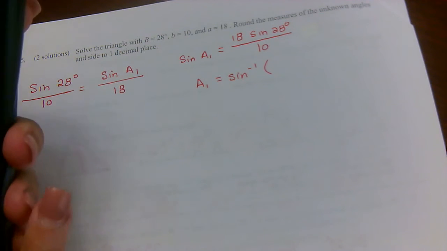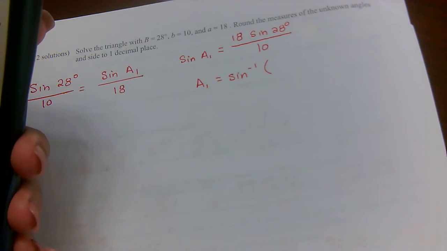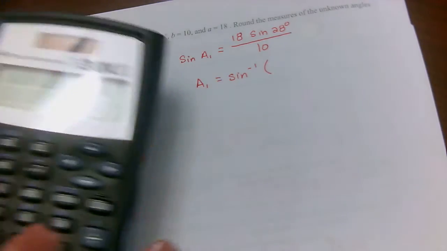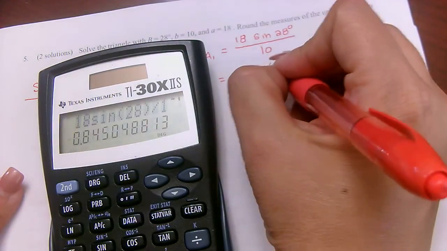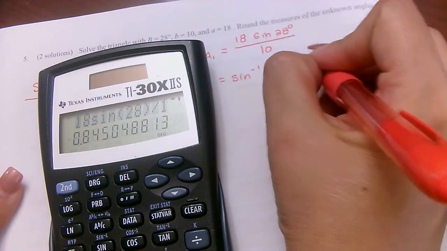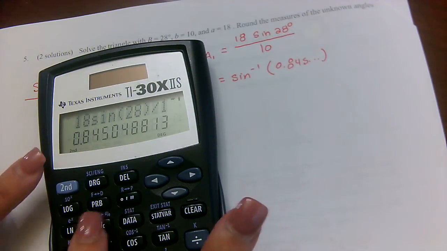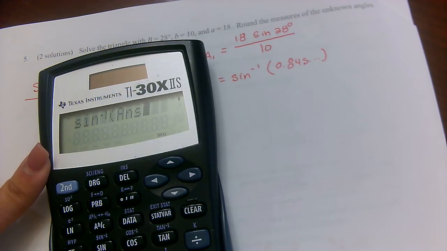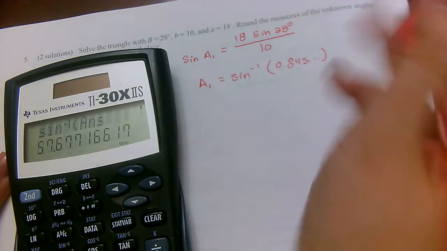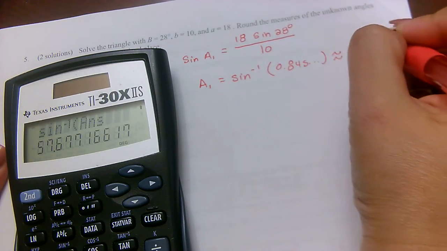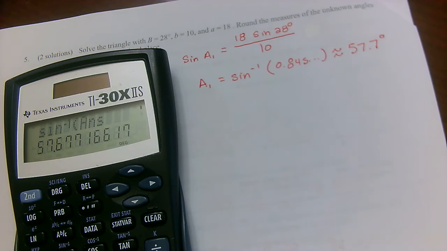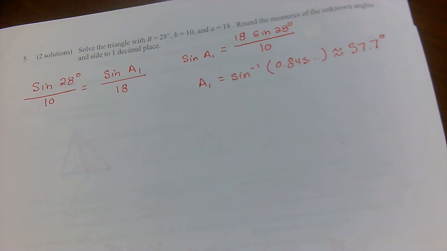Let's go ahead and put that in the calculator. 18 sine 28 divided by 10. So I put it in the calculator and I get this ratio. Second sine, second answer, and I get A1 to be approximately 57.7 degrees. Okay, so this is where I'm going to go ahead and split up my paper into two parts.